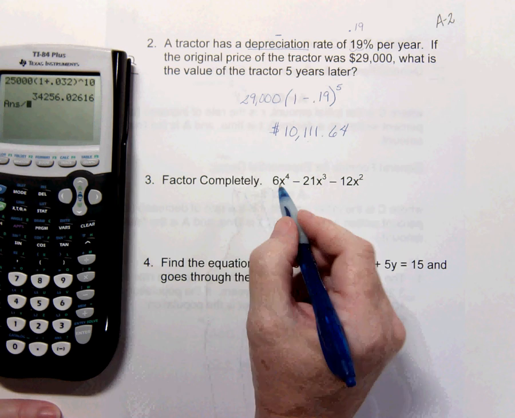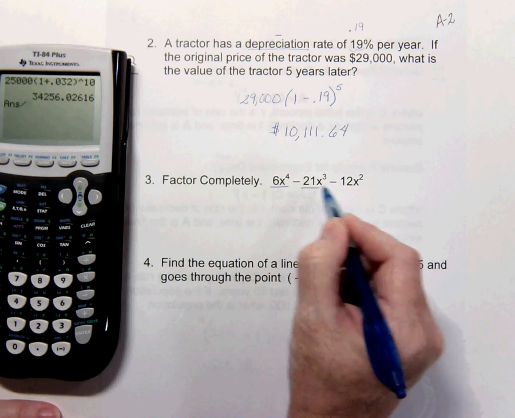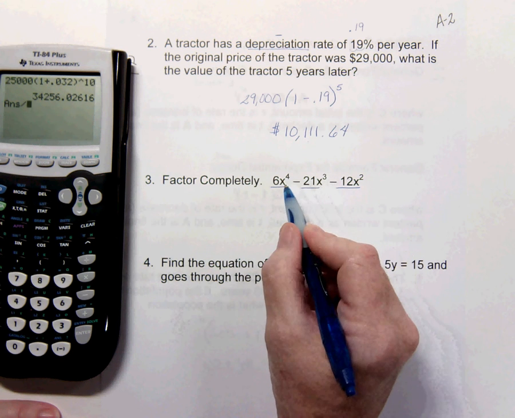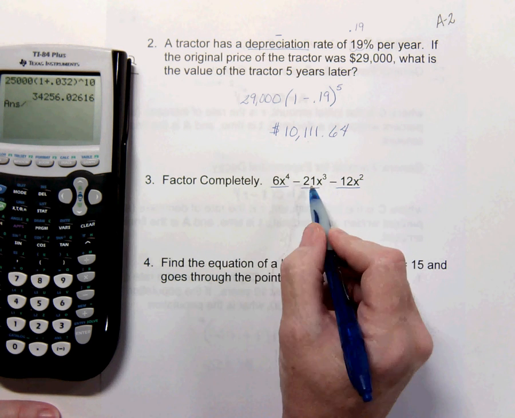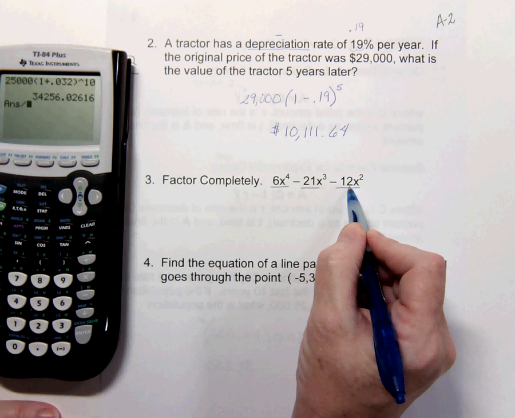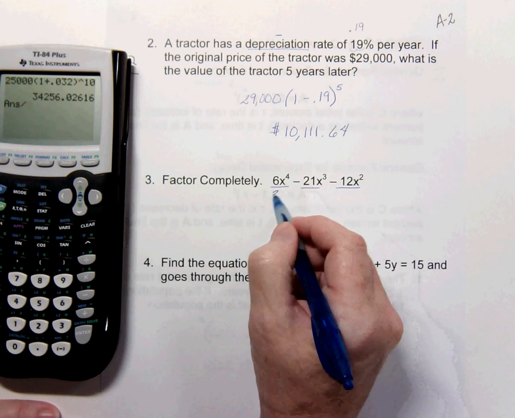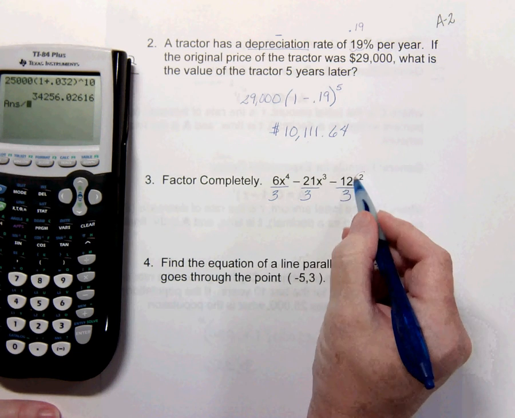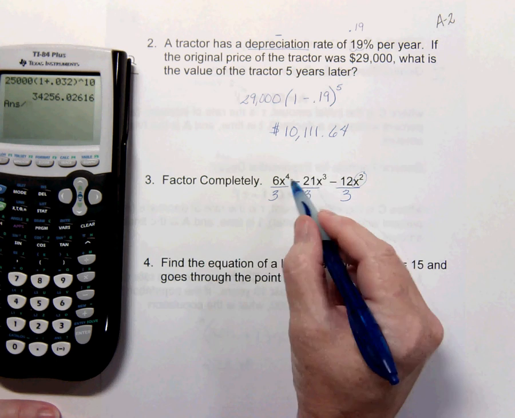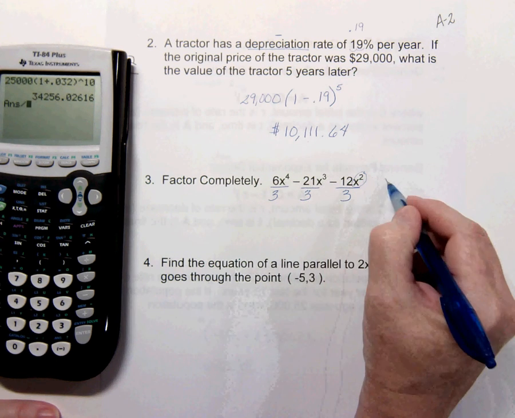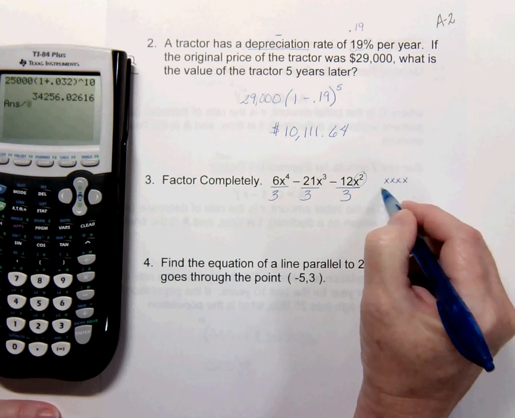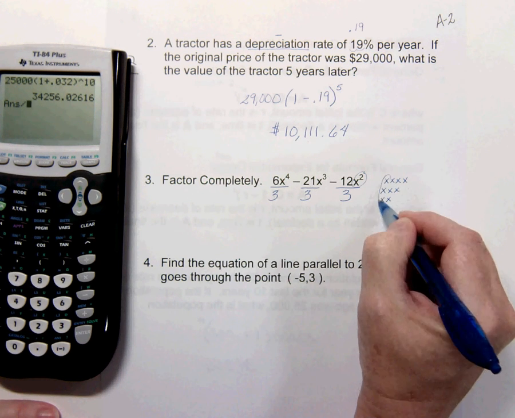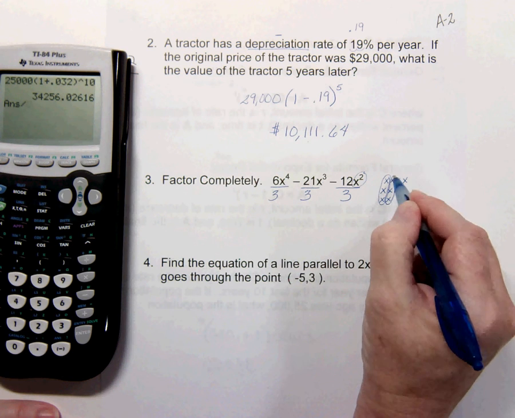Okay, this is a review from previous units. When you factor a polynomial where you have a common x in every term, you're wanting to look to see if there's something you can divide by each of your whole numbers. So I do know that 3 will go into each of these numbers, and then the value of my x's, since I have 4 x's, 3 x's, and 2 x's. If you want to mark that, you have 4, you have 3, and you have 2. So how many common ones do we have?